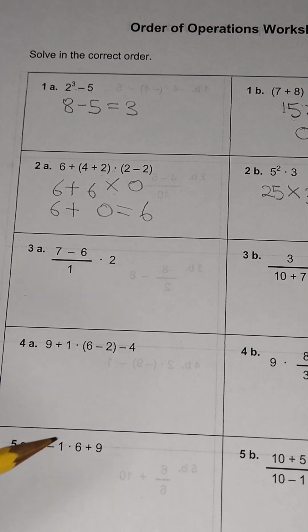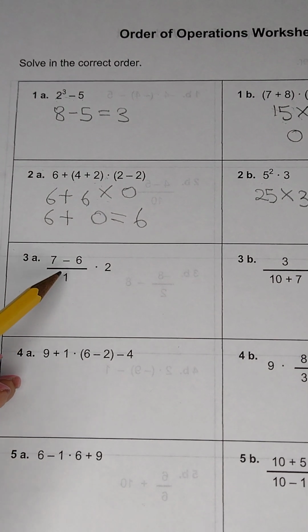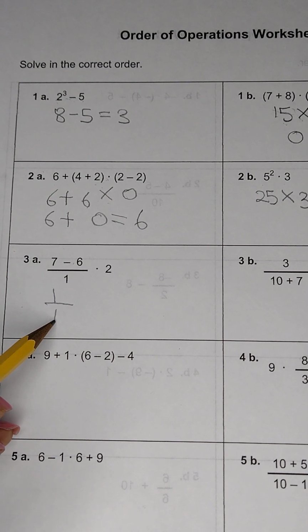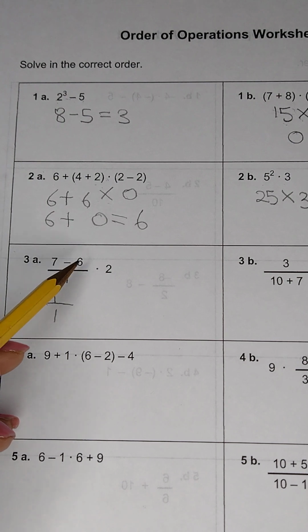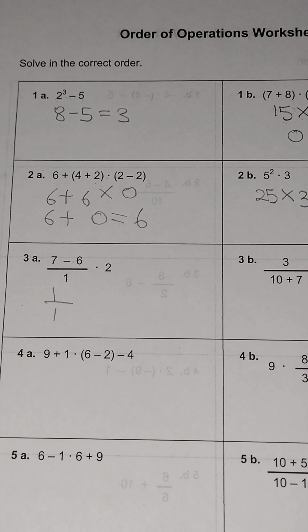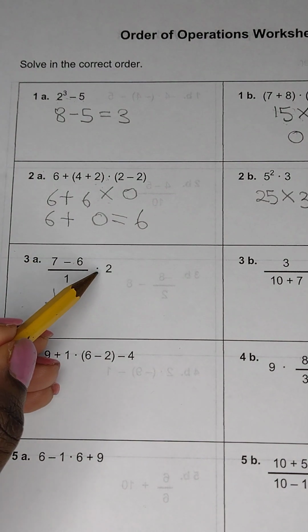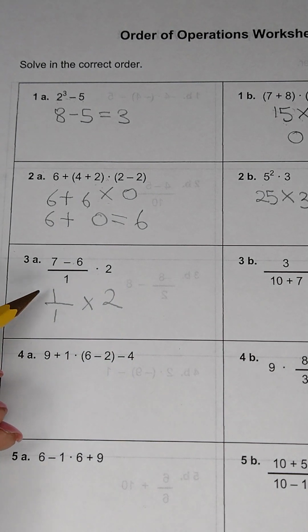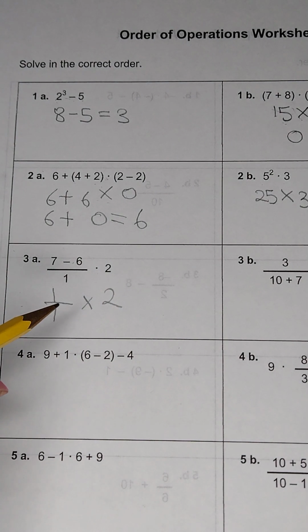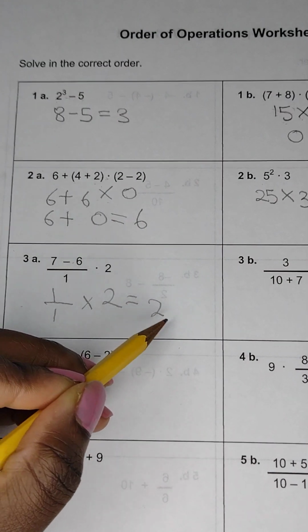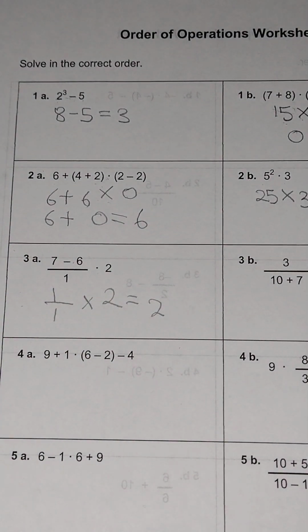Okay, so moving quickly to question 3a. 7 subtract 6 is 1 over 1. So what I've just done is solve the top of the line first, and then fill in the other numbers. And again, that dot there represents multiplication. So 1 over 1 is just 1 basically, and then 1 times 2, and that's 2, or 2 over 1 if you wanted to write it in the form of a fraction.